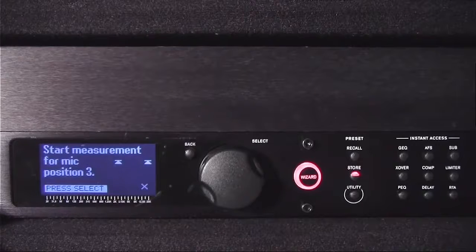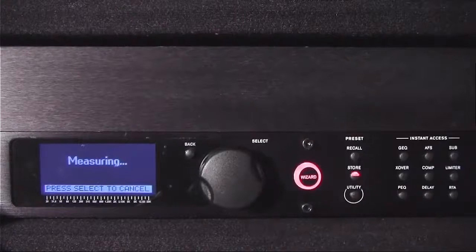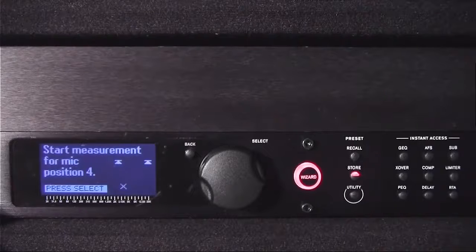We're now prompted to move the RTA mic to position 3, as shown in the diagram in the PA2 display. Once the RTA mic is in place, press the Select button to take the third auto EQ measurement. Now move the RTA mic to position 4, as shown in the diagram in the PA2 display. Once the RTA mic is in place, press the Select button to take the fourth auto EQ measurement.